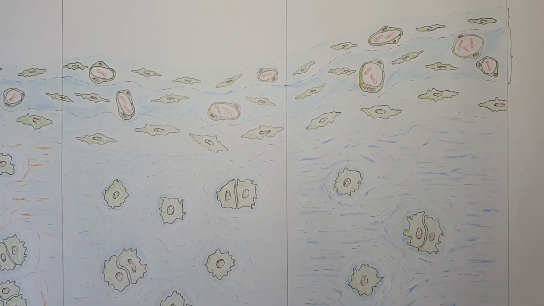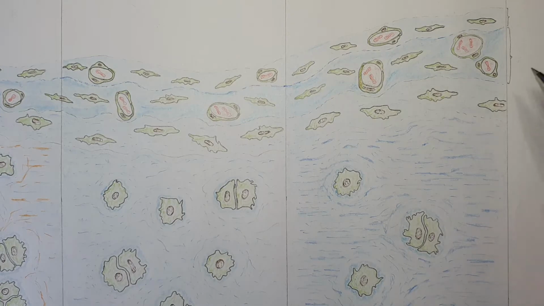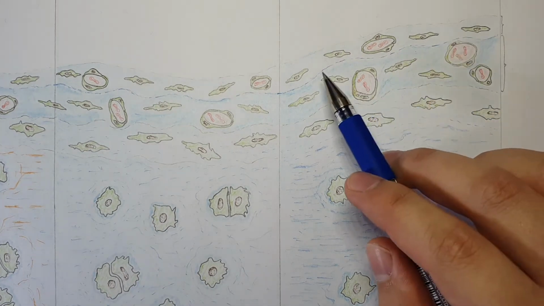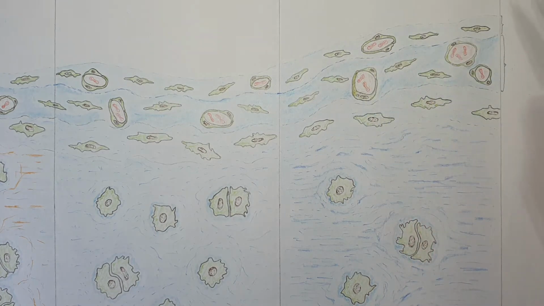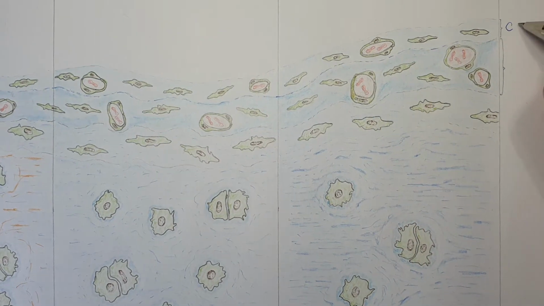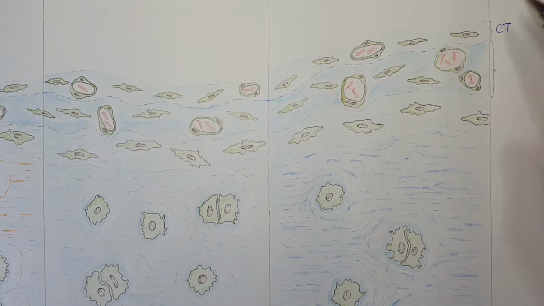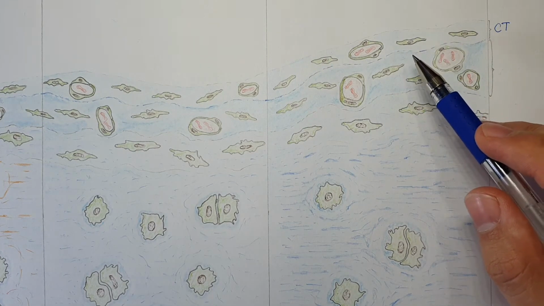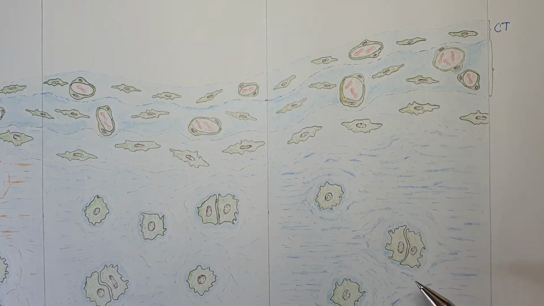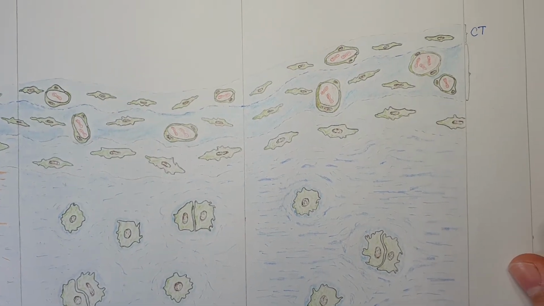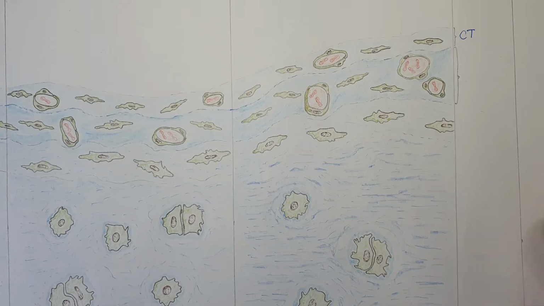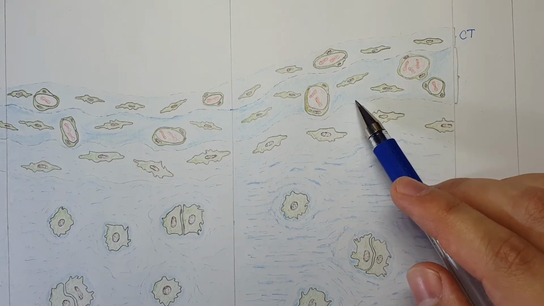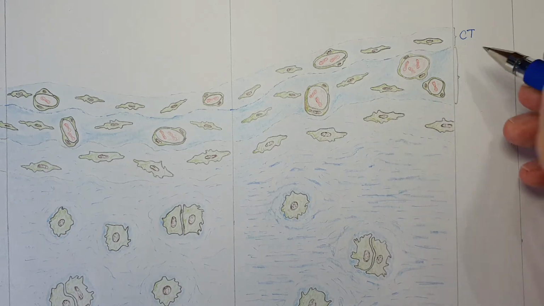First, the cartilage sits on some connective tissue, so this would be connective tissue. This connective tissue has a few fibrocytes, few blood vessels, and then we have the cartilage. The first element of cartilage tissue is this layer, and this layer of cartilage is called the perichondrium.